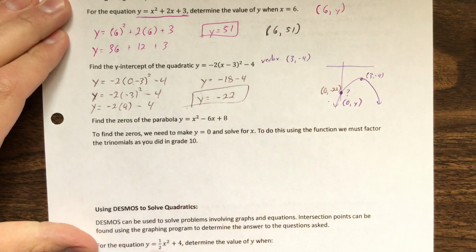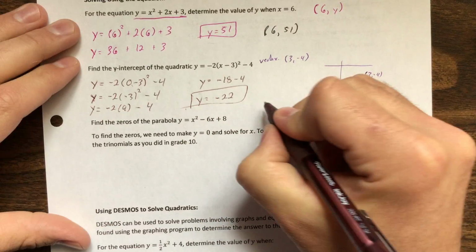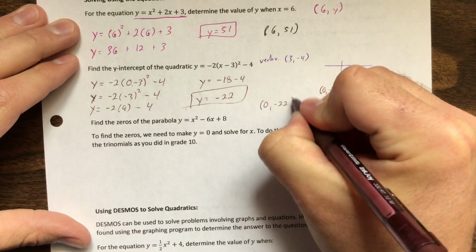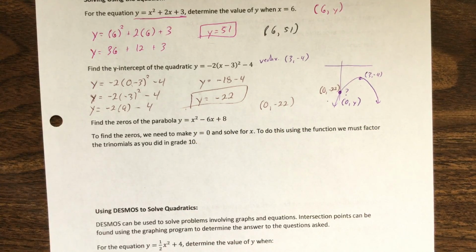All right, y is negative 22. That's our y-intercept. That's all we need to do. If you want to put the point in there, (0, negative 22), you can do that as well. But this would be your answer for finding the y-intercept.